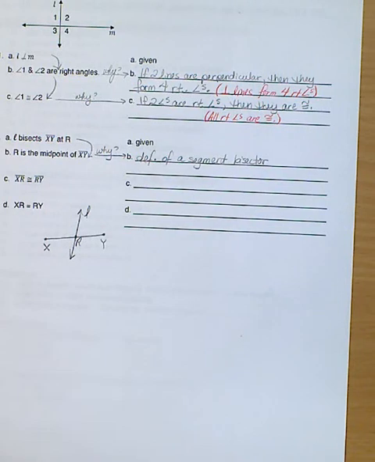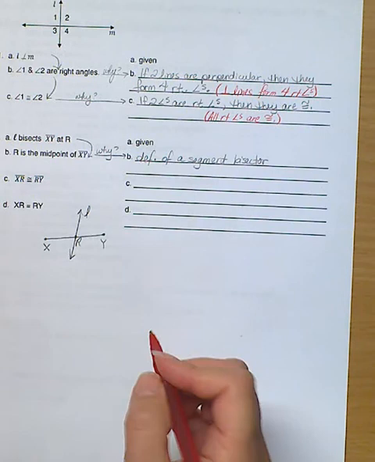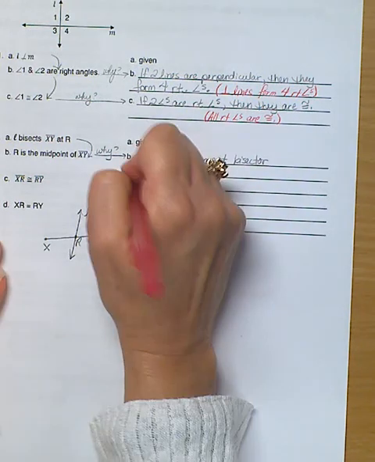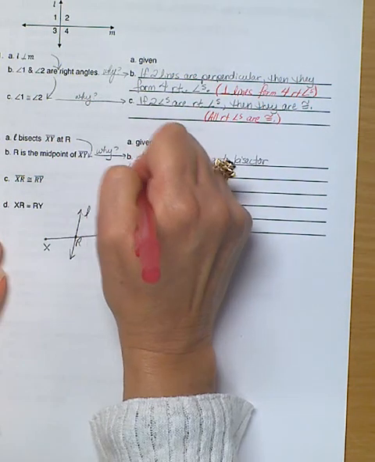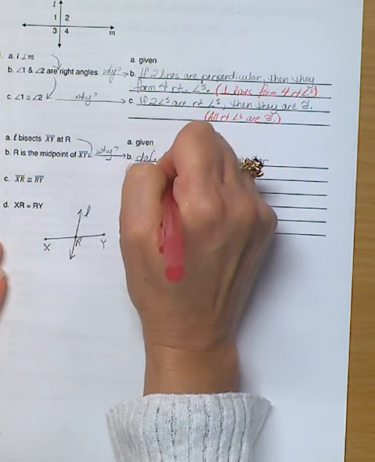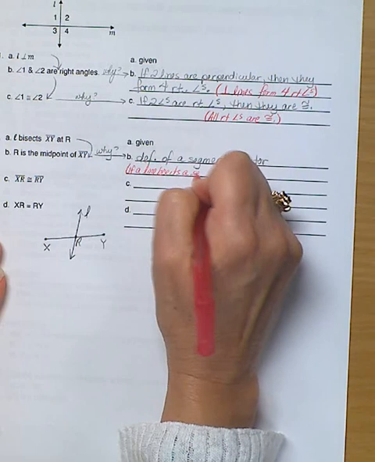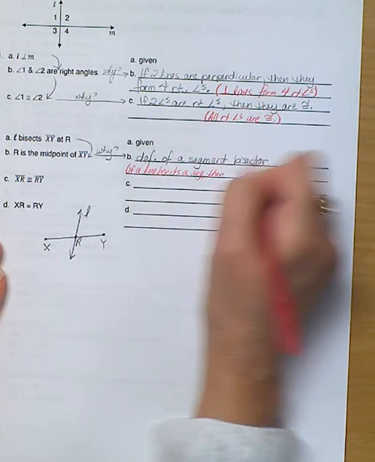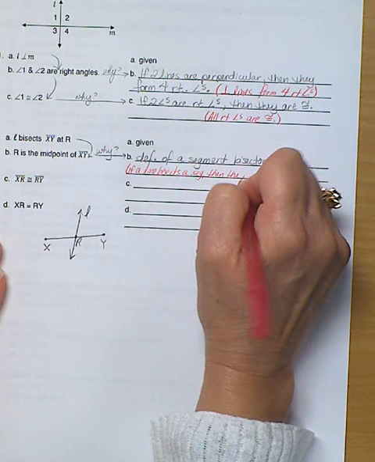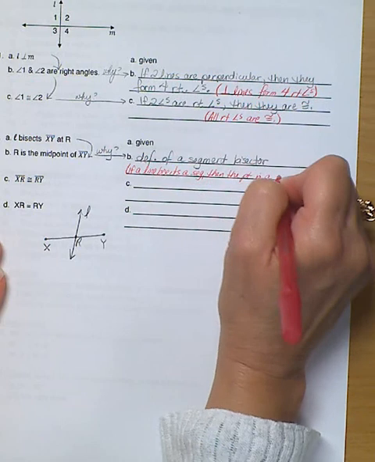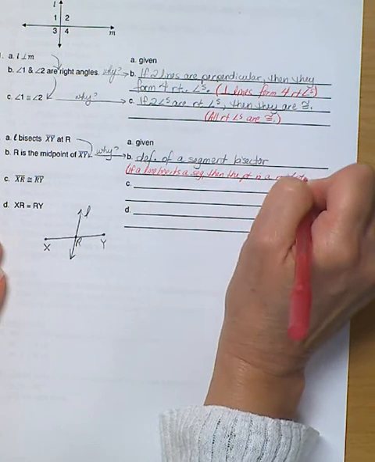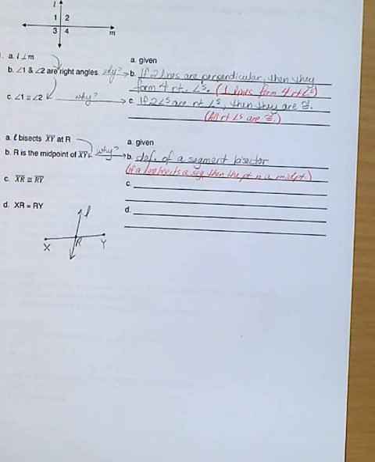And you can write that if you want, because that follows the if-then trick. If a line bisects a segment, then the point is a midpoint. Okay, so then we're going to move on.